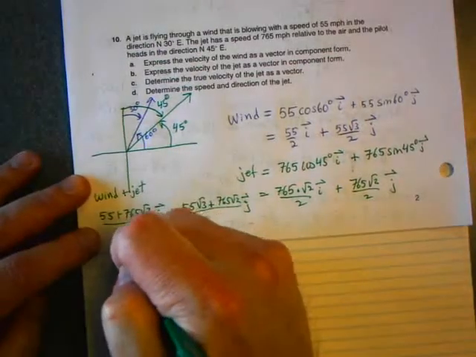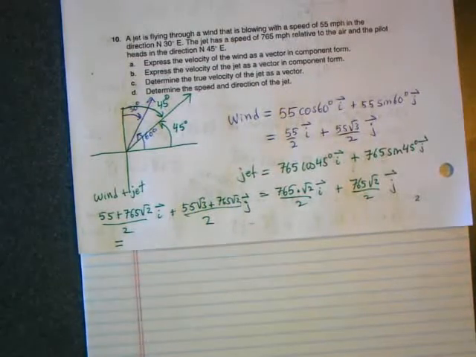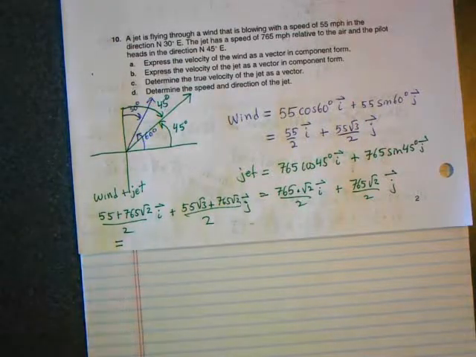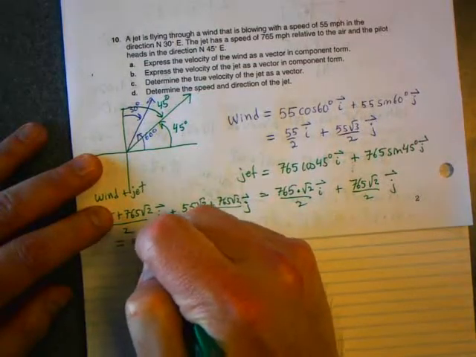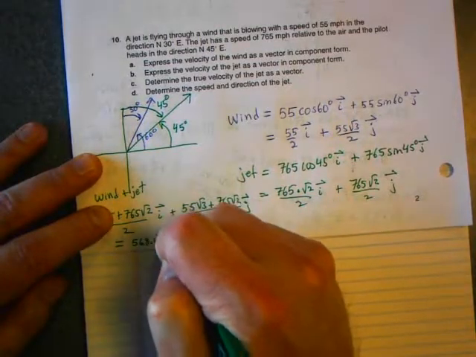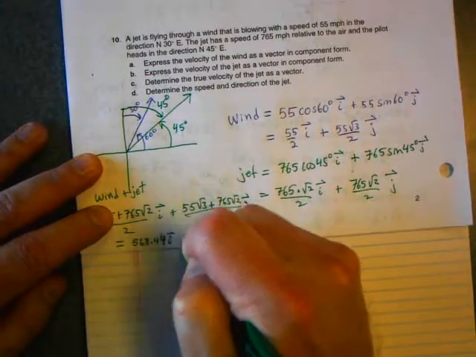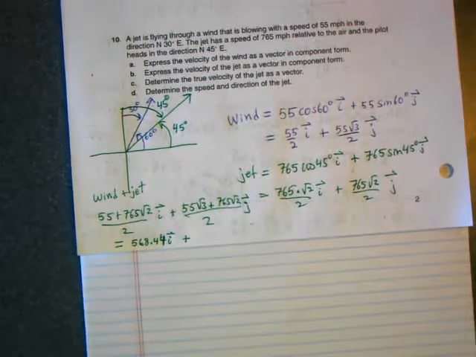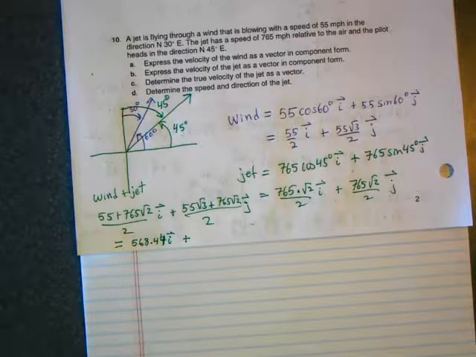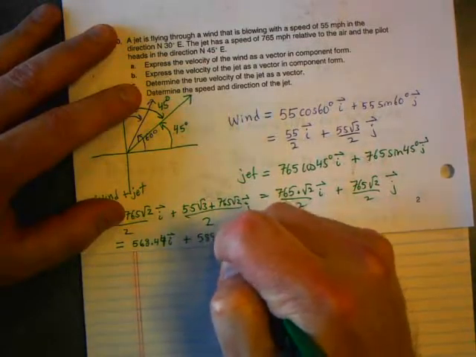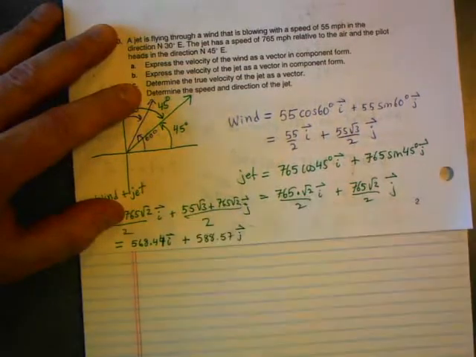Grab your calculator, type in 55 plus 765 square root of 2, and then divide that whole answer by 2, and tell me what the answer is. 568.44 i plus, and then do the other one too, please. 588.57 j. Okay, good.